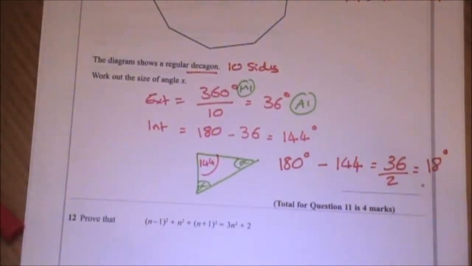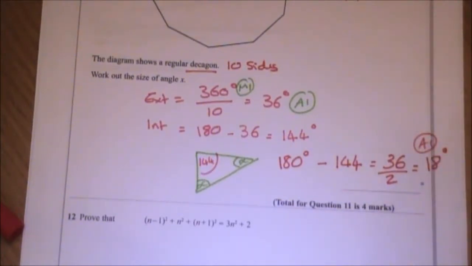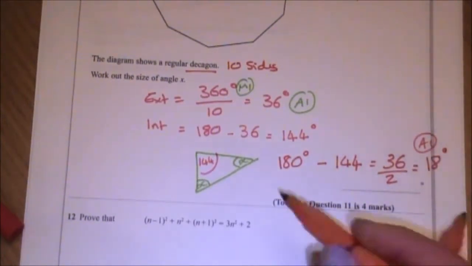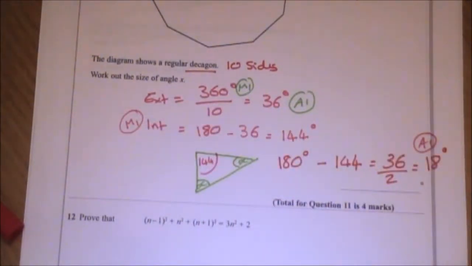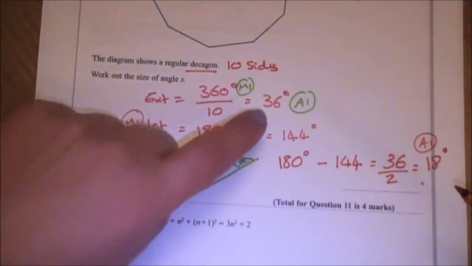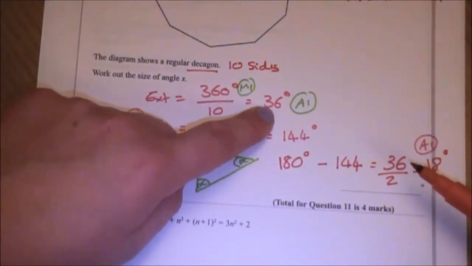Now that's your answer, and that's where your final 2 marks come from. You get the additional answer mark, an A1, for stating the 18, and you get the other method mark over here for correctly finding the interior angle of the polygon. Now, you may notice that we had 36 up here and we ended up with 36 again down here.